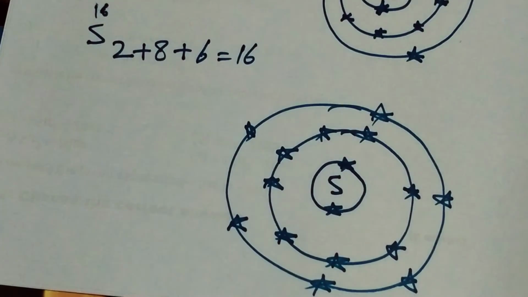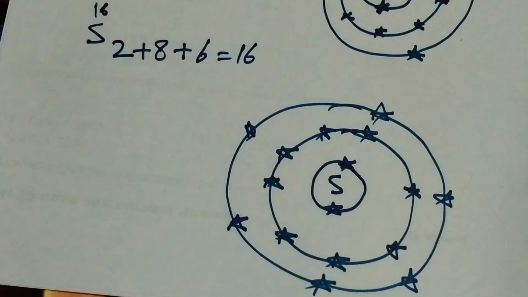Hope you have understood about the division of the electrons, the distribution of the electrons, and the structure, how to make the structure. This is the arrangement, my dear. A very simple lesson, and hope you have enjoyed.